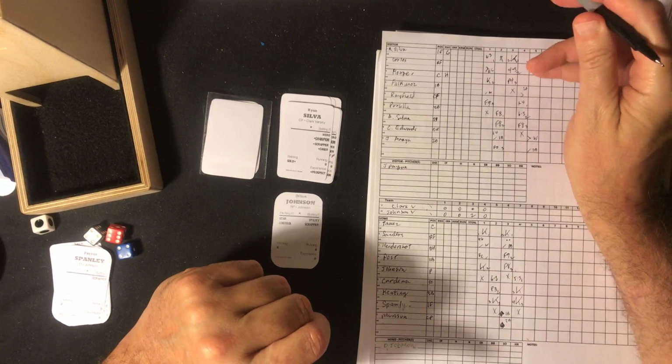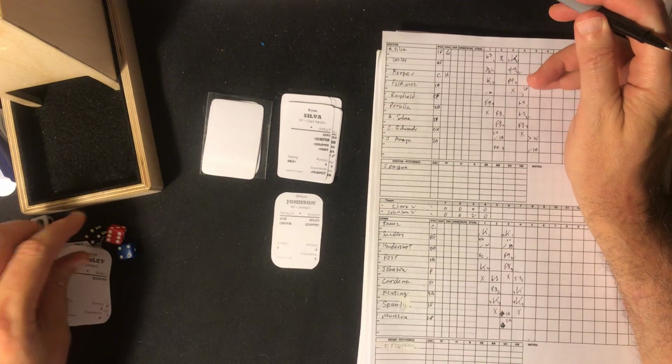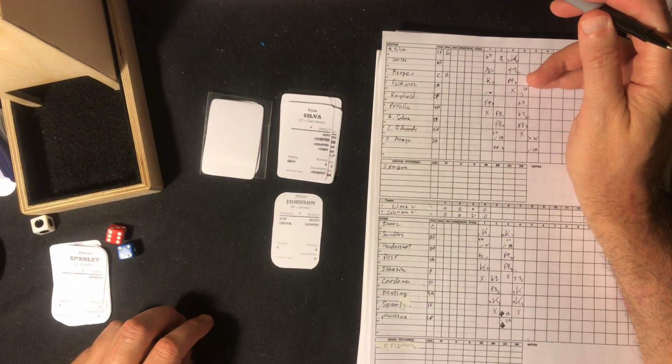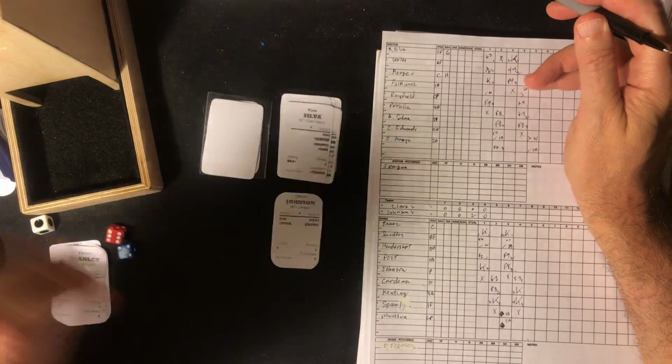We're under the other chart where we roll one die. A 6 would be a home run. A 4 and a 5 is a triple. A 1, 2, 3 is a double.